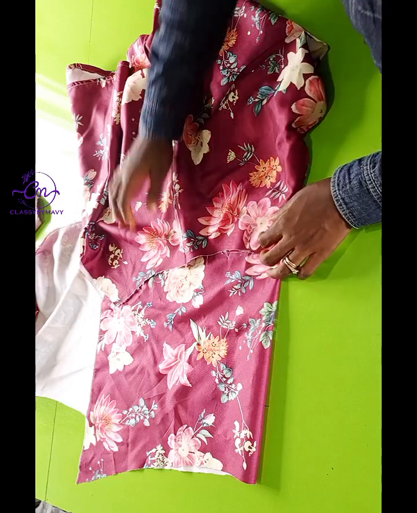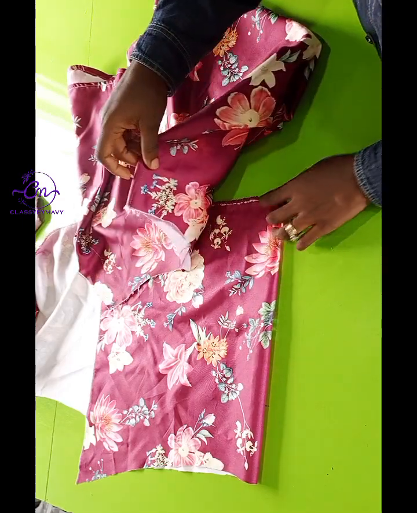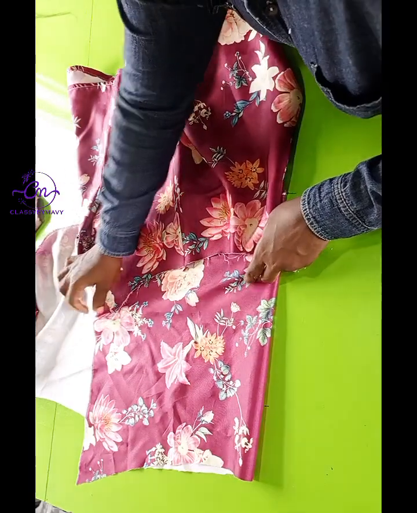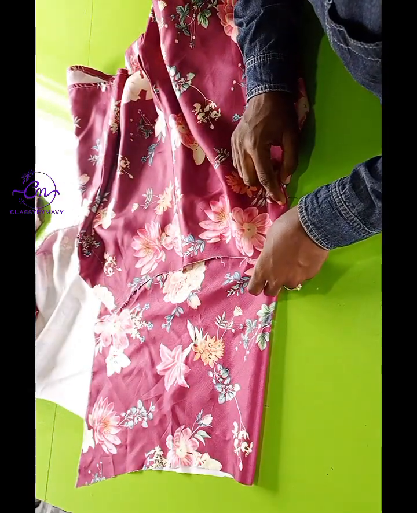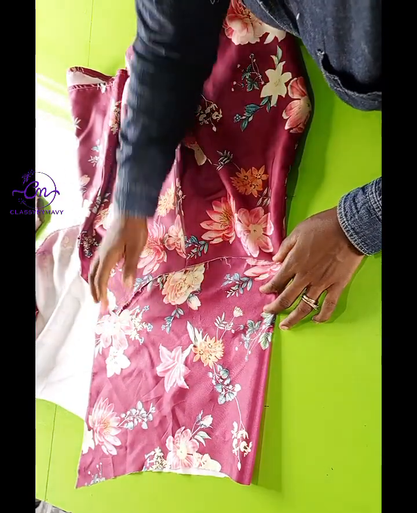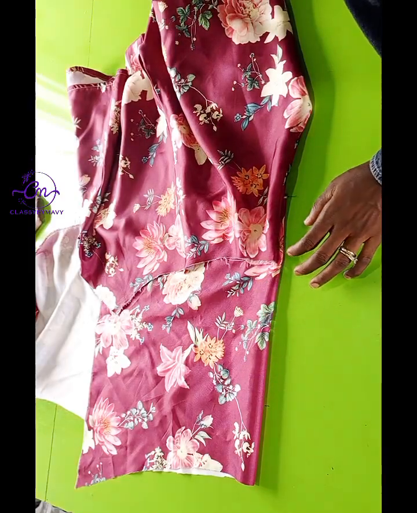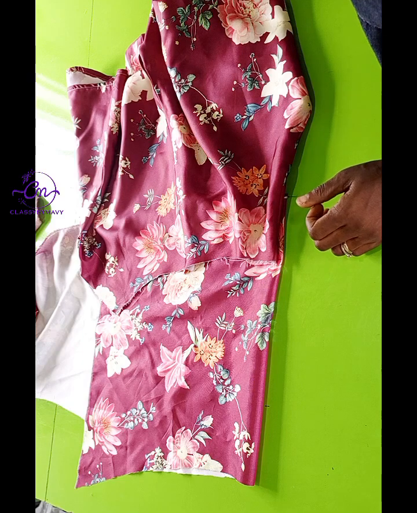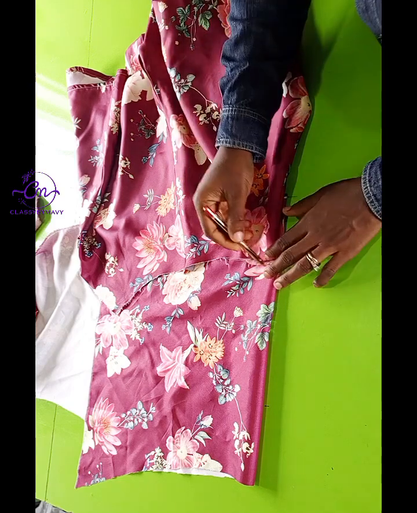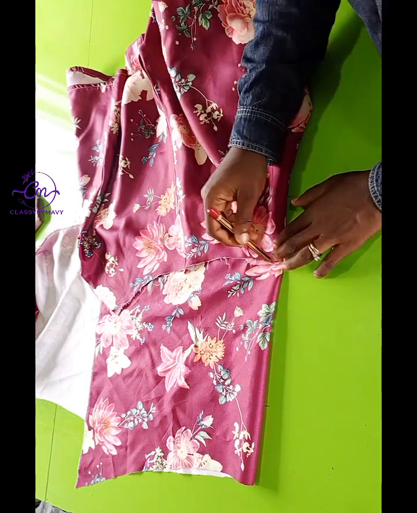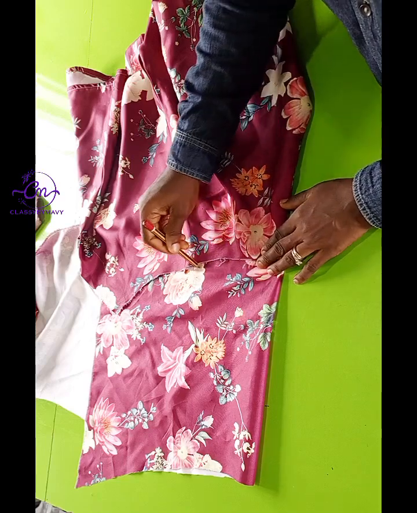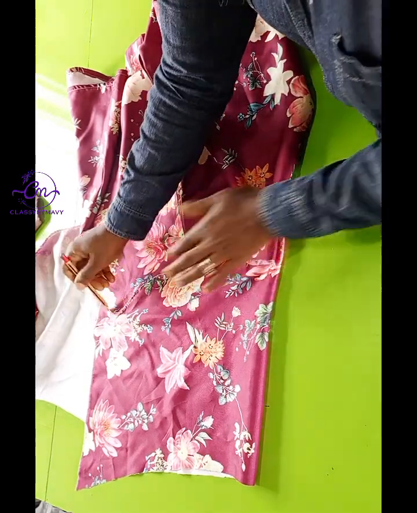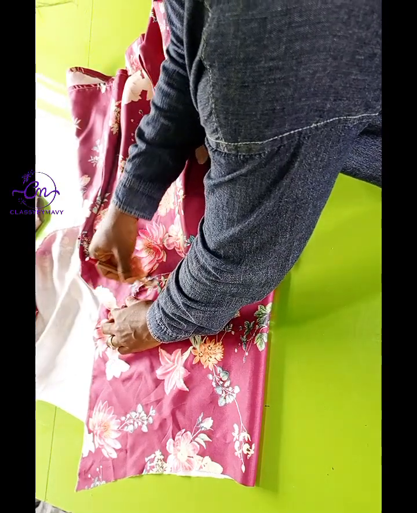So the right side is on the folded edge of the fabric, and the left side is on the open end of the fabric. Can you see? So the right side of the culotte pant is on the folded edge and the other side is on the open end. So I haven't dropped it this way. I'm marking out the shape, the curved shape. Can you see? The shape of my waistline.